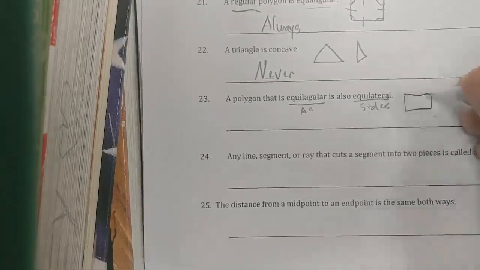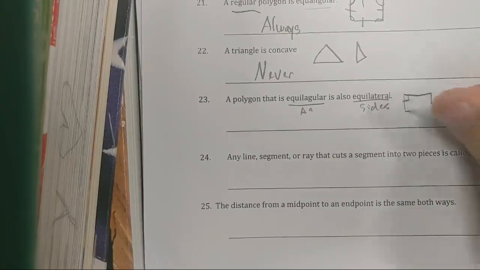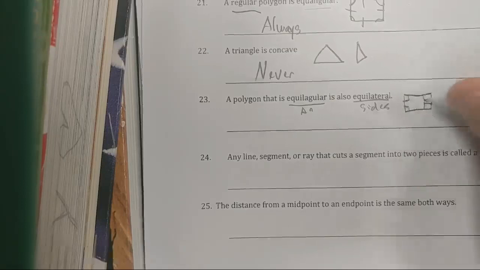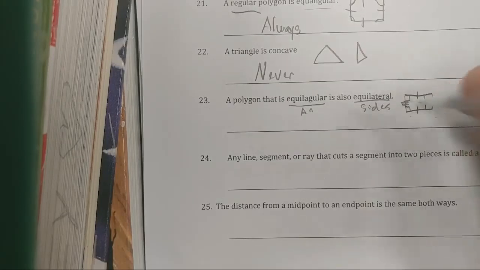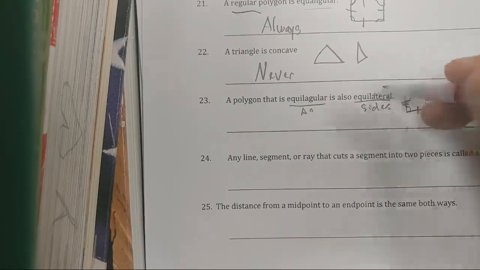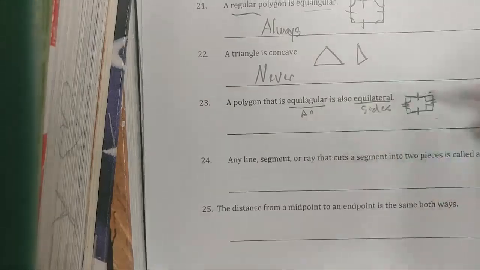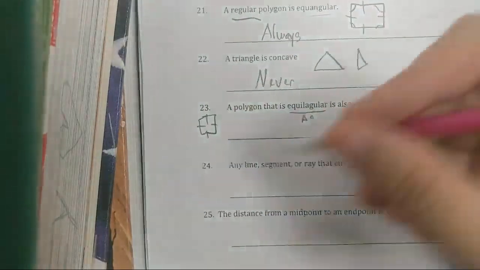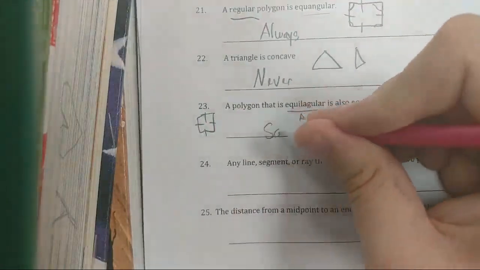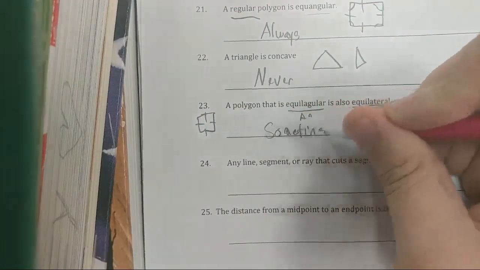So if you look here, I just drew a rectangle. We know in a rectangle all the angles are 90 degrees, so it's equiangular. But we also know in a rectangle that these sides are equal to each other and these sides are equal to each other. They're not all four equal. They're equal to the opposite sides, but not all four equal. Because of that, you have an equiangular situation without equilateral. You could also draw a square, which is both equiangular and equilateral, or a triangle that's equiangular and equilateral. So sometimes it is, sometimes it's not.